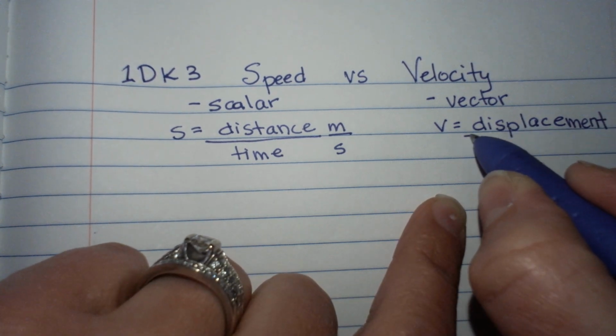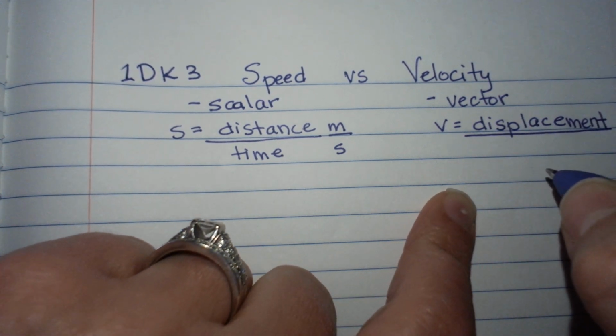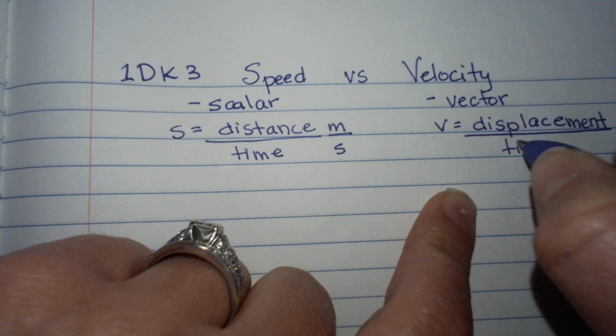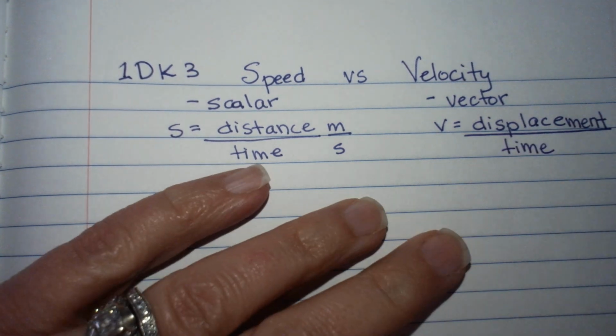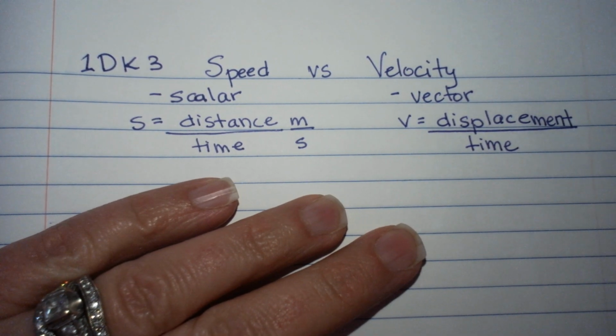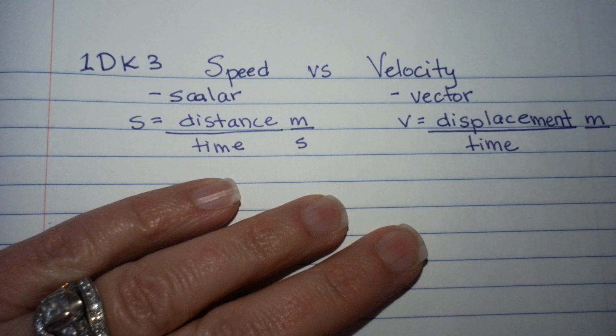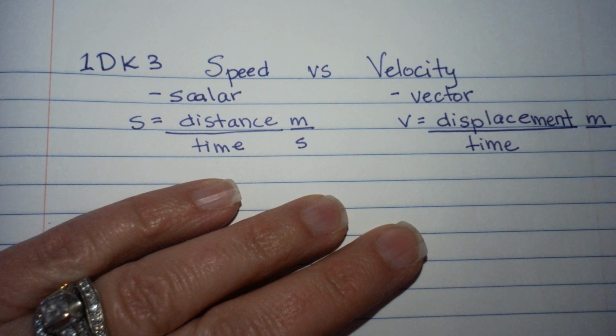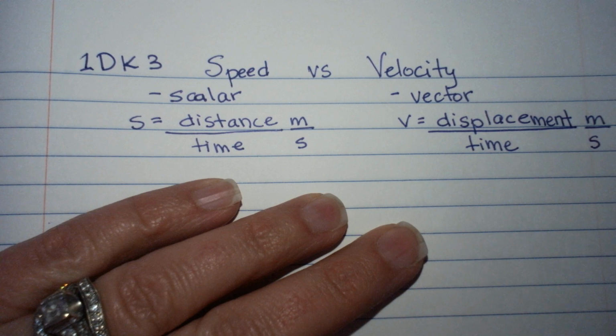but also that vector quantity. So displacement over time. The unit of displacement is also meters most of the time. The unit of time is seconds for our class.